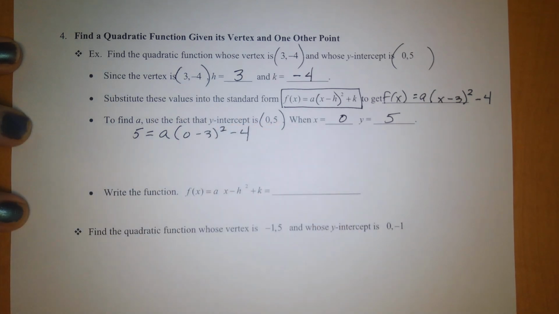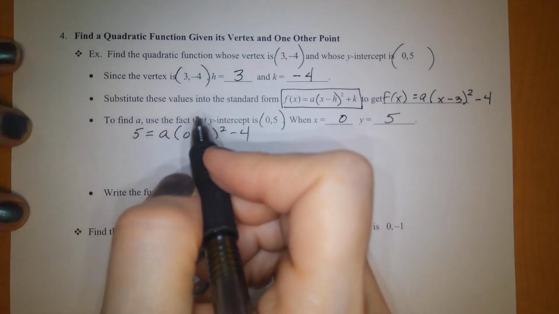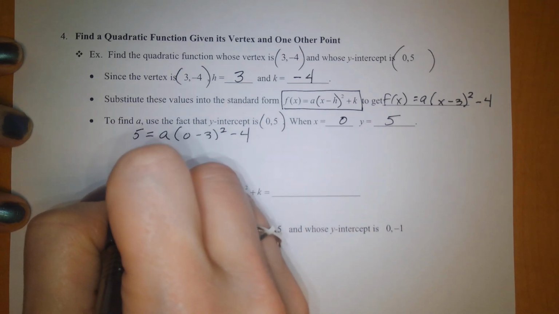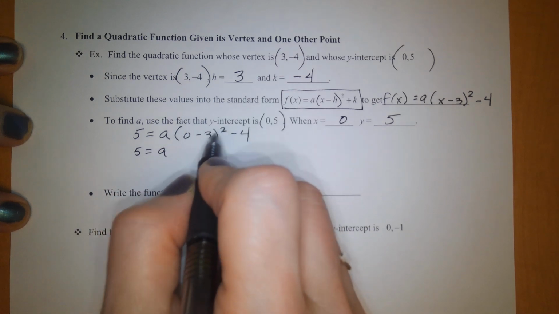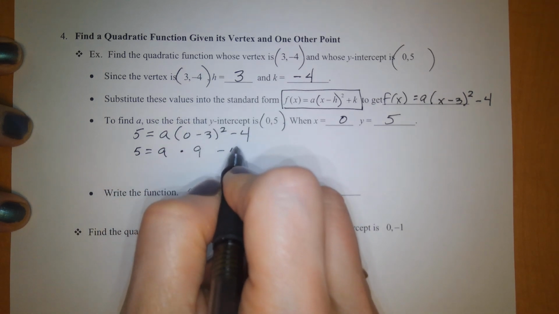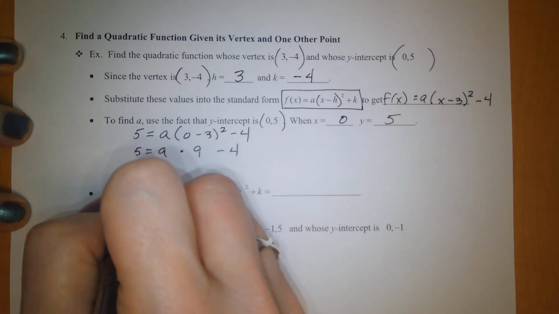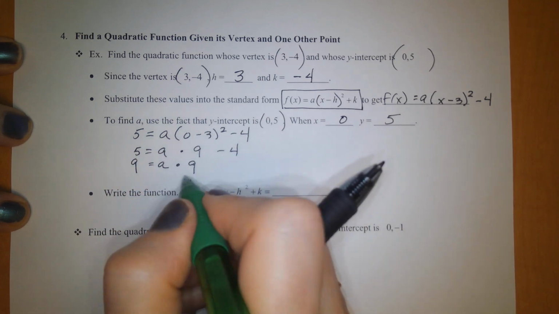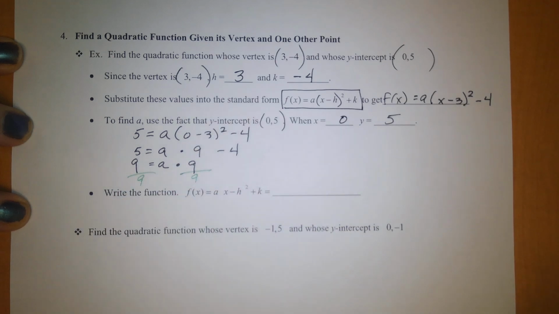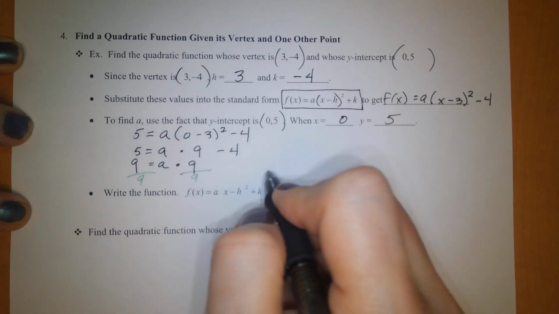So you see we only have one variable, which now we can solve for. So 5 equals a times negative 3 squared, which is 9, minus 4. Let's add the 4 to both sides. And when you divide both sides by 9, you get a equals 1.